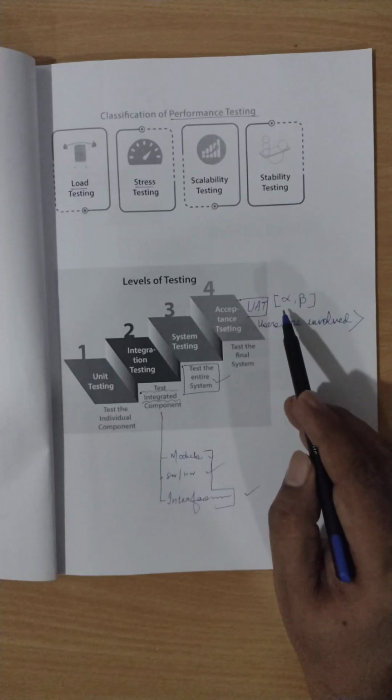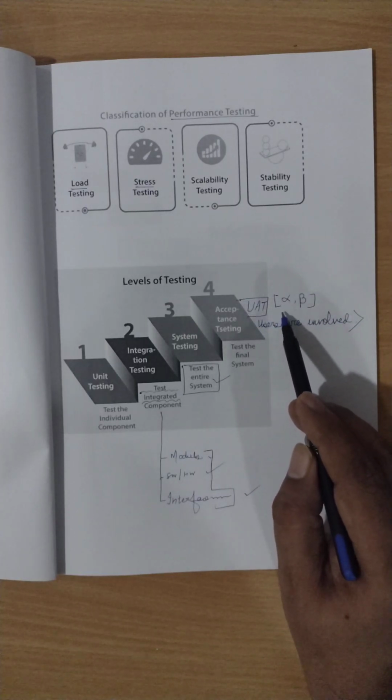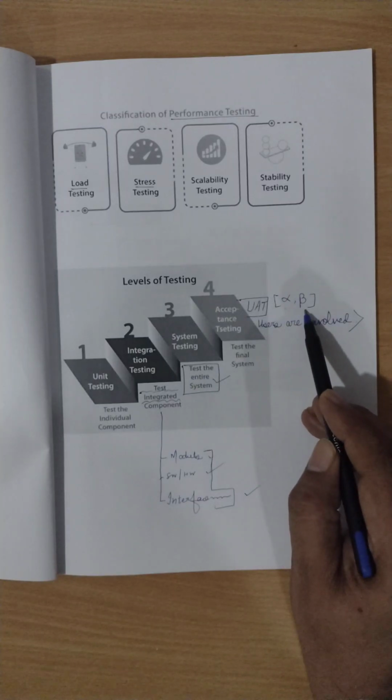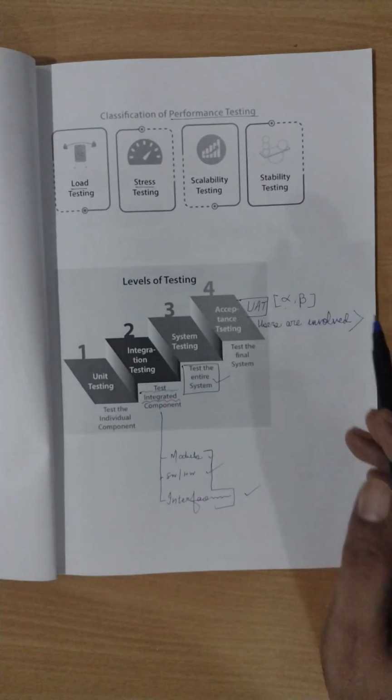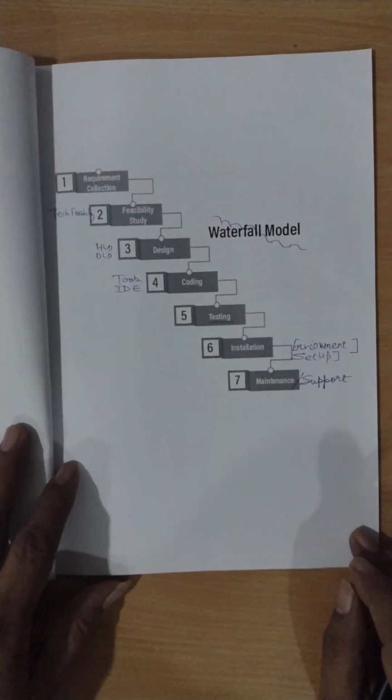And then in case of user acceptance testing, we have alpha testing and beta testing, where users also get involved. So in UAT we have two types of testing, alpha and beta.